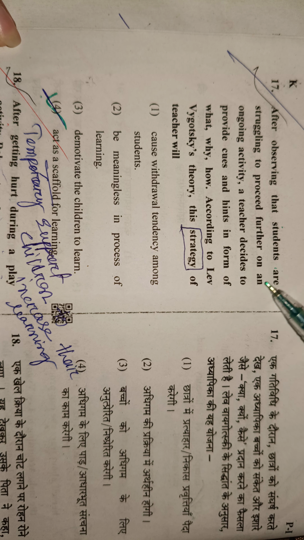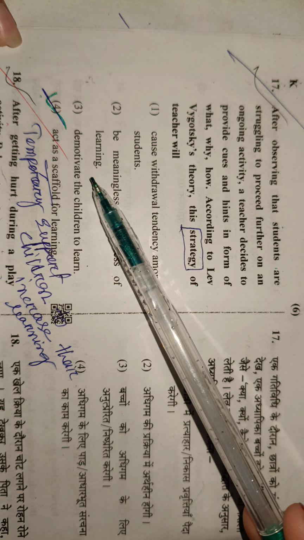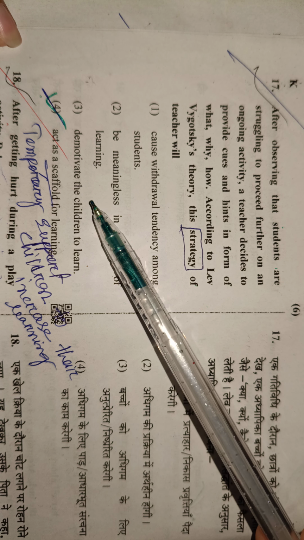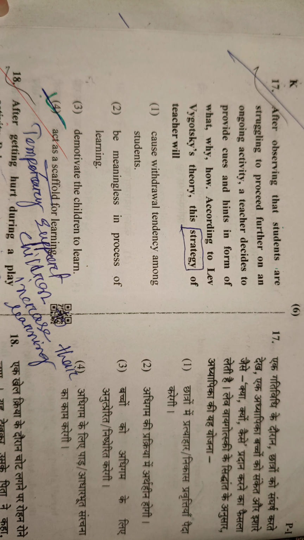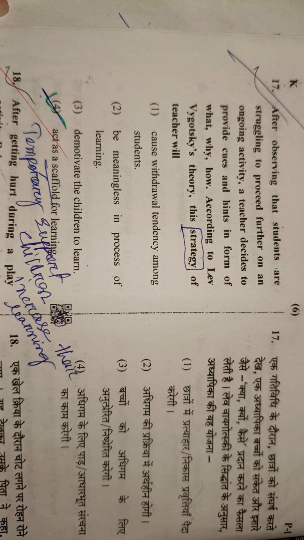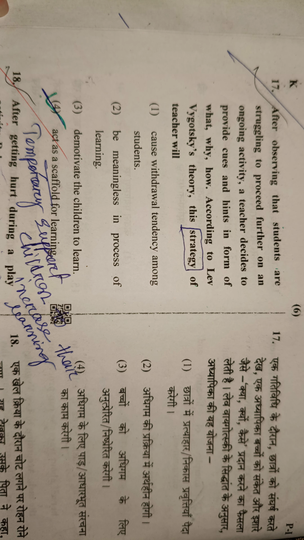According to Lev Vygotsky's theory, this strategy of the teacher will: cause withdrawal tendency among students, be meaningfulness in the process of learning, demotivate the children to learn, act as a scaffold for learning. The correct option is 4th, act as a scaffold for learning.